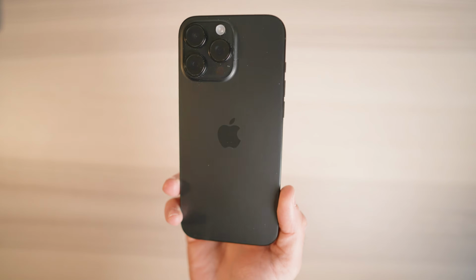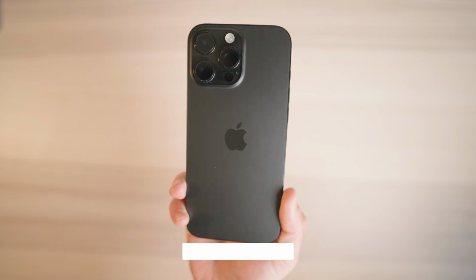Since buying the iPhone 16 Pro Max, I have been on a mission to find the easiest, most convenient accessories to get the best out of the cameras.